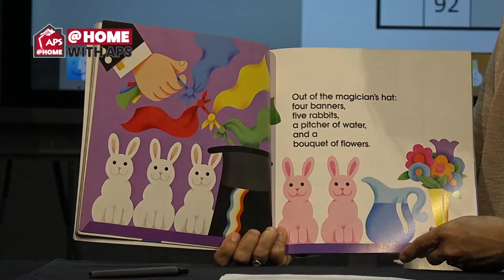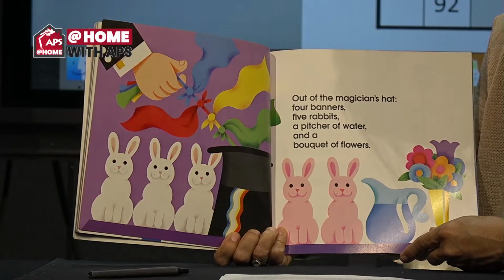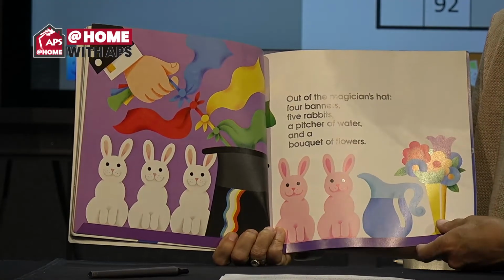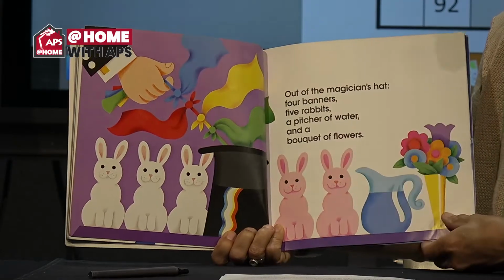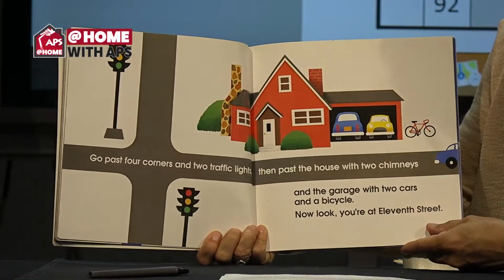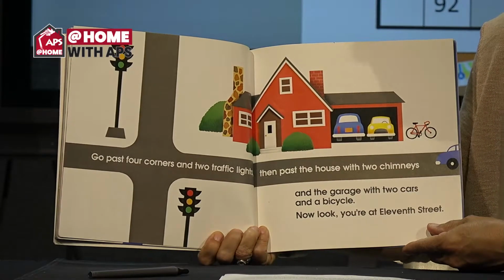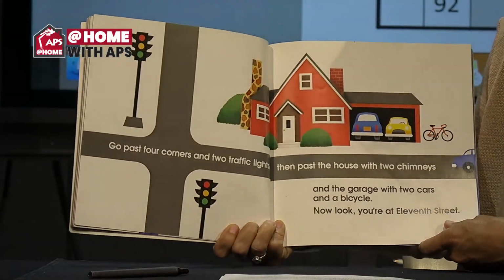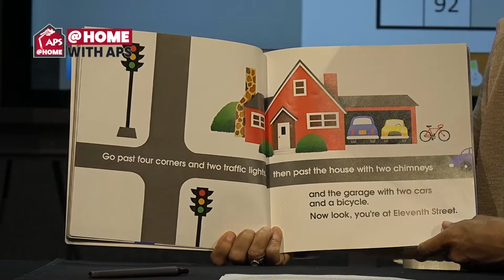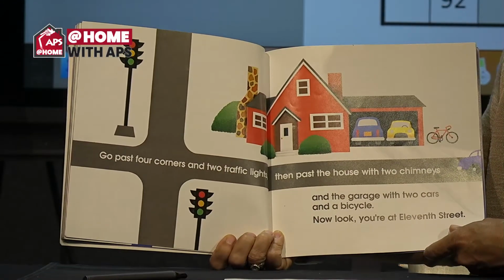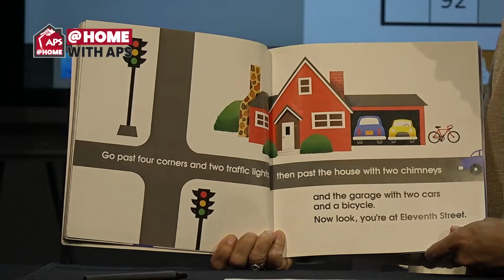Out of a magician's hat, 4 banners, 5 rabbits, a pitcher of water, and a bouquet of flowers. I'm going to go through the pages and then we're going to check these to see if they make 11. Go past 4 corners, 2 traffic lights, and then past the house with 2 chimneys and the garage with 2 cars and a bicycle. Now you're at 11th Street.